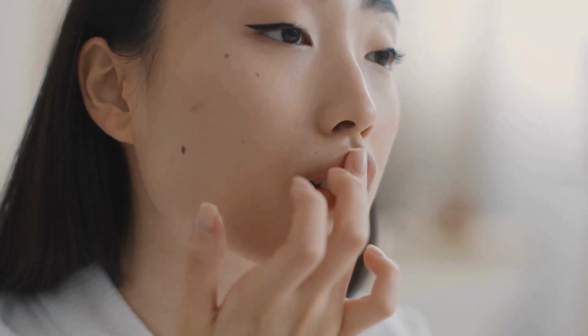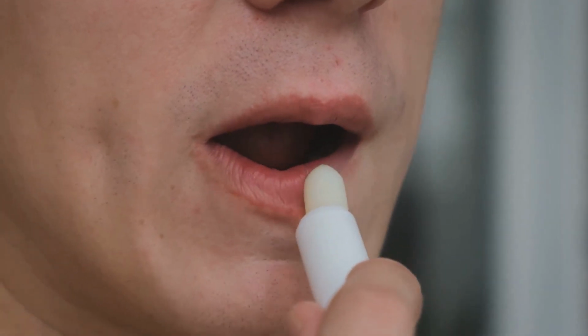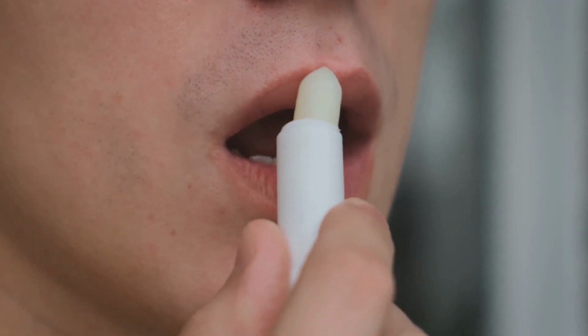In terms of healing, the body's immune system plays a crucial role. It fights off the virus, causing the blisters to dry out and form a crust. Over time, the crust falls off, revealing new skin underneath. This cycle usually takes about 1 to 2 weeks to complete.